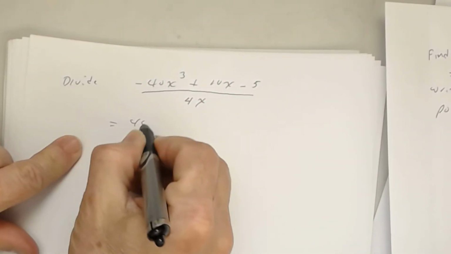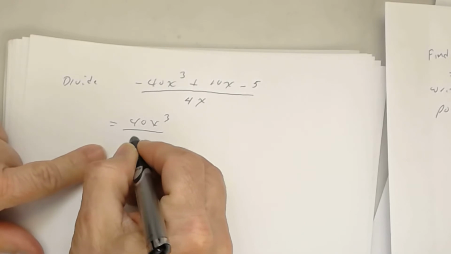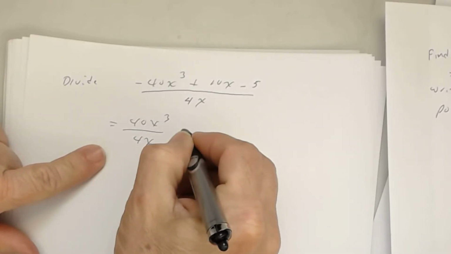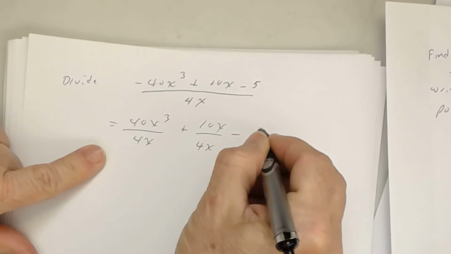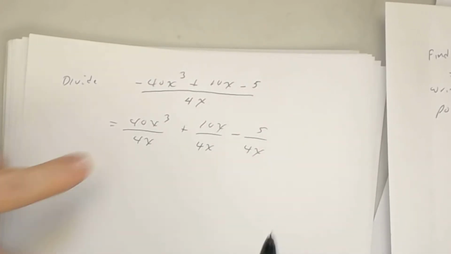So you do this one, you're going to say negative 40x cubed divided by what? 4x. Okay? Plus 10x divided by what? 4x. Minus 5 divided by what? 4x. First step. All right, you do that step, you get some points. So remember, you want to get as many points as you can each step.